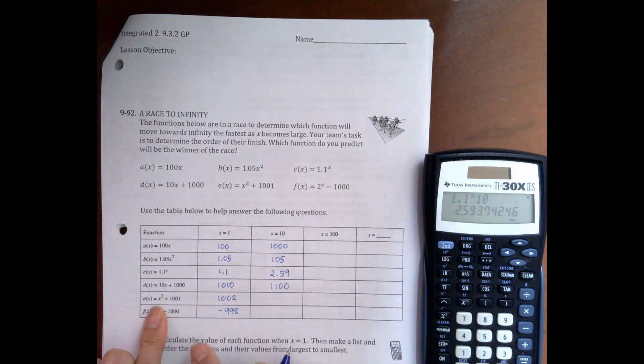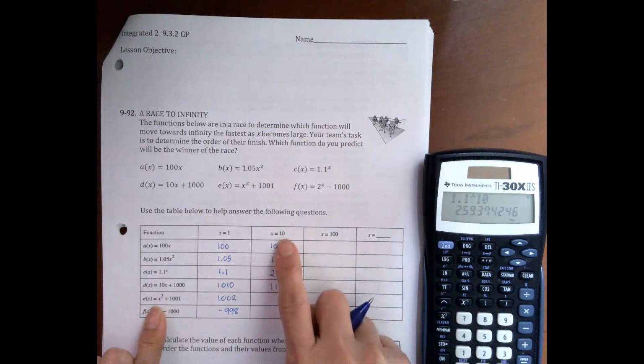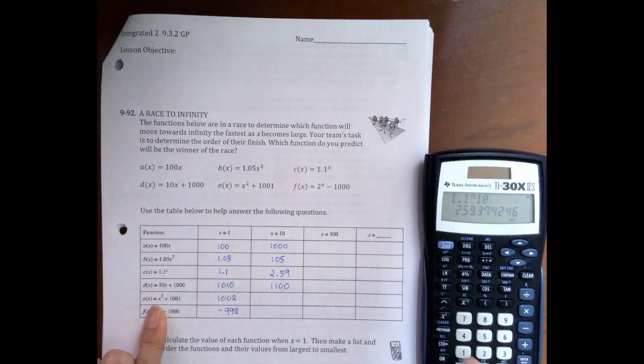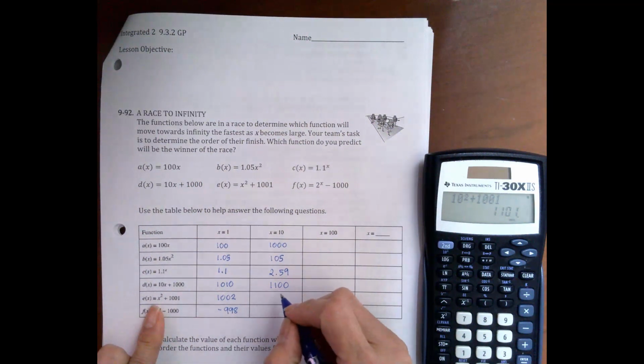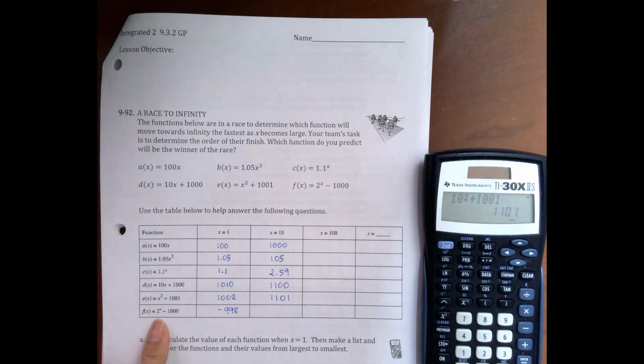For x squared plus 1001, your x is equal to 10. So that is 10 squared plus 1001 will give us 1101. Okay, and the last, you have 2 raised to 10. That will give us 1024 minus 1000 will give you 24.